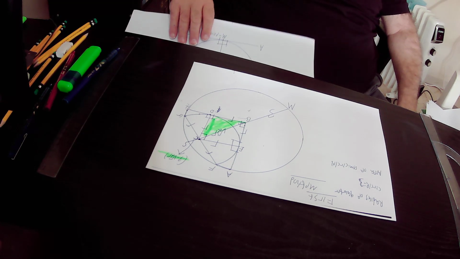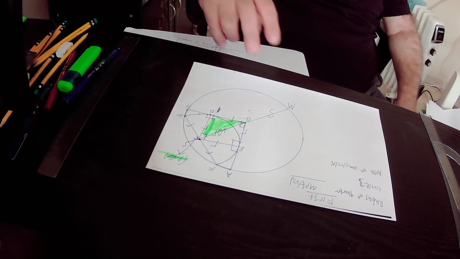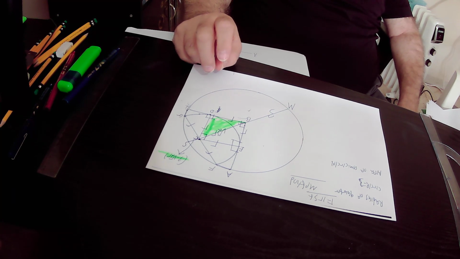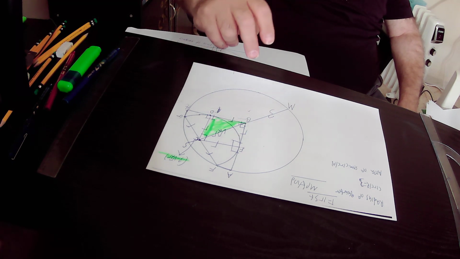We know that the radius of the quarter circle is equal to 3 units, and we want to find out the area of the semicircle.